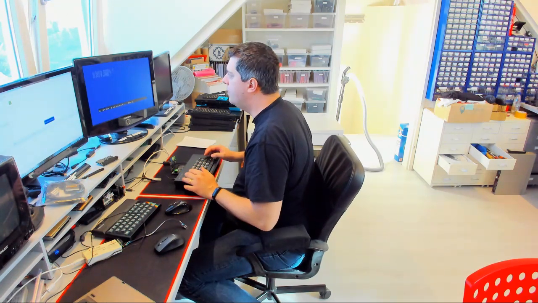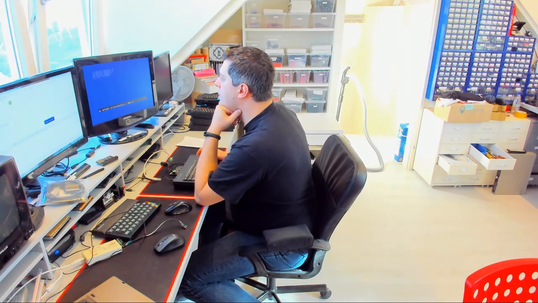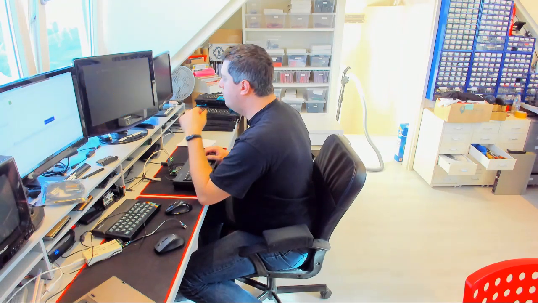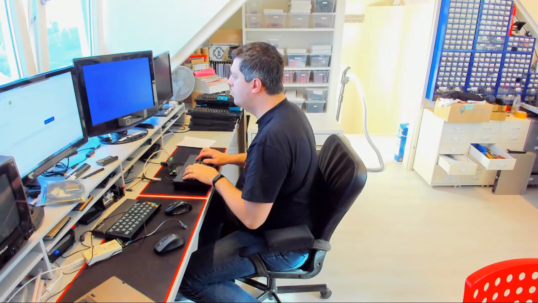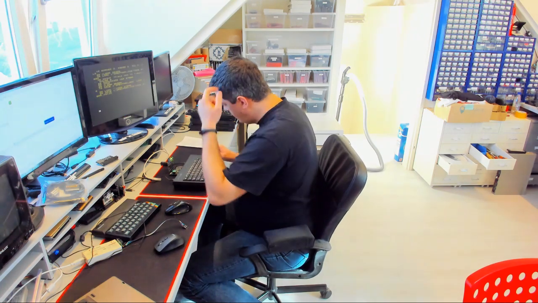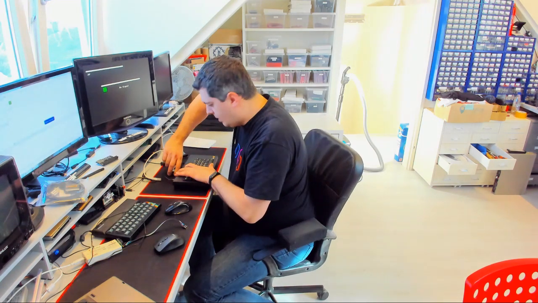No, it's still a write failure. Why is it trying erasing, writing page? Okay, erasing sector 0, erasing sector 1, writing page 0, write failure. I have no idea. I wonder why this happens.